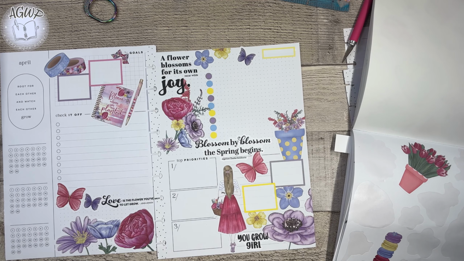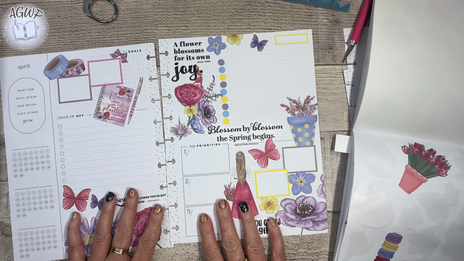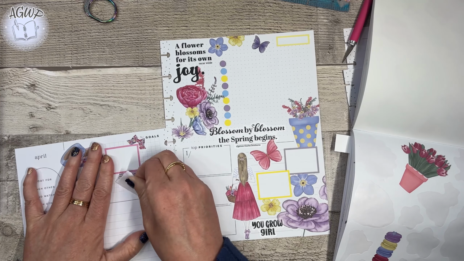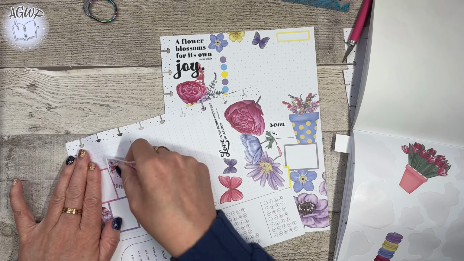So with that said, I'm going to let you guys just watch the rest of this process, and then I'll probably pop back in just to explain my thought process when I decorate the next few pages.